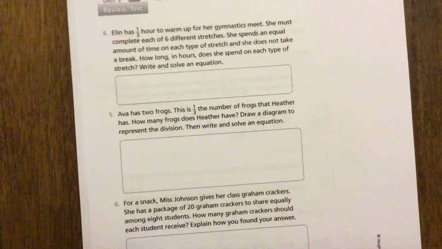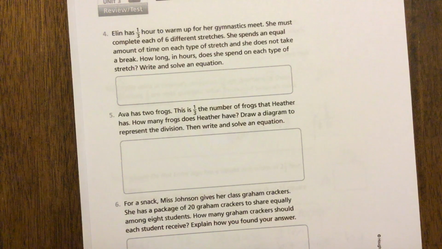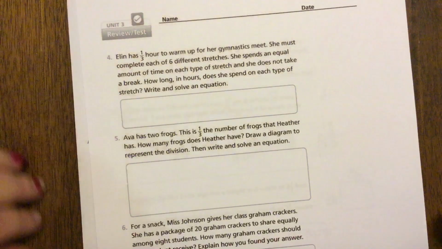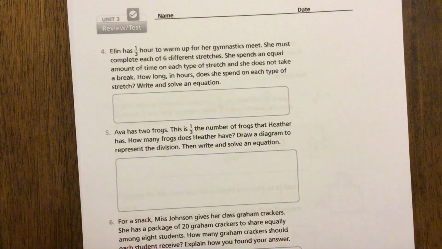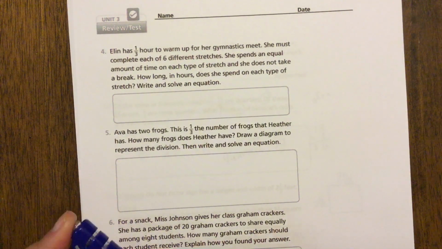Ellen has 1/3 hour to warm up for her gymnastics meet. She must complete 6 different stretches in that time. She spends an equal amount of time on each type of stretch and does not take a break. How long in hours does she spend on each type of stretch? Write and solve an equation. So this one, the first time I did it, I put it into minutes. Don't bother. Leave it as a fraction.